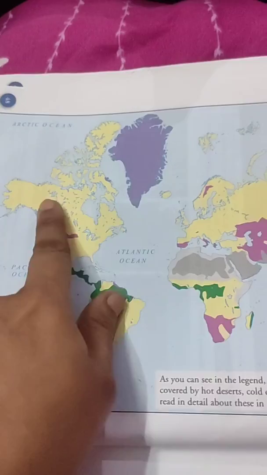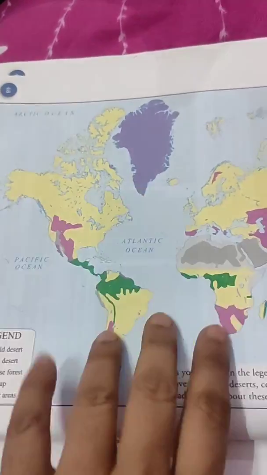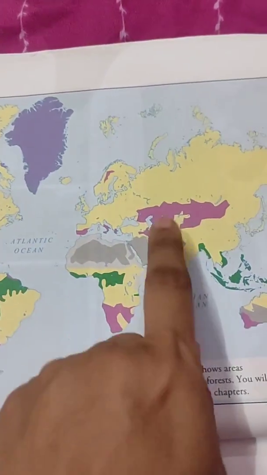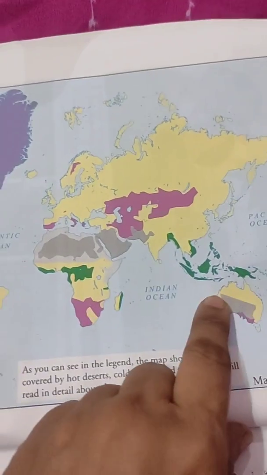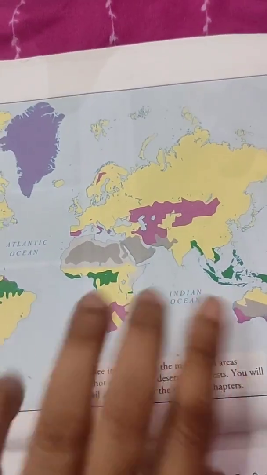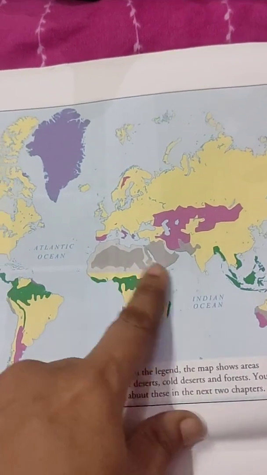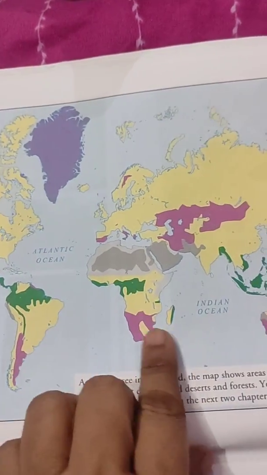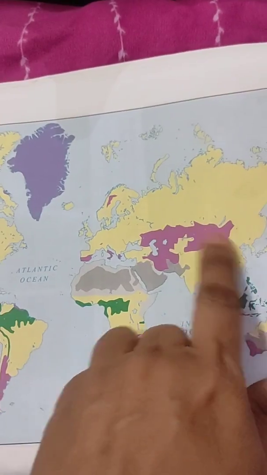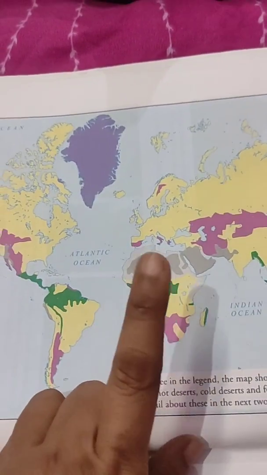Other areas means it is not shown what area, but other areas. So you will have to color it like this only, the same areas which are shown over here. Correctly you have to color the areas, not cover just any area. The area should be perfectly where it is. Okay, you will do that.